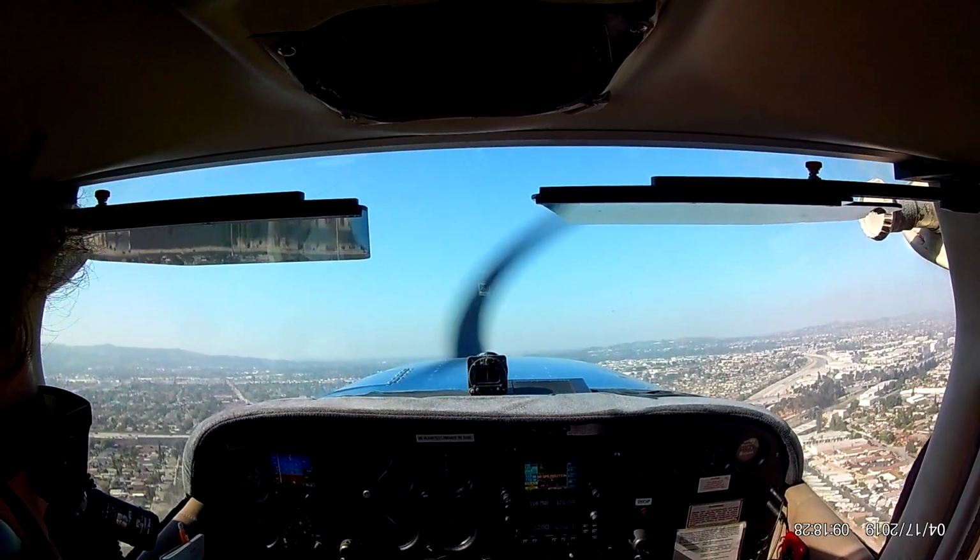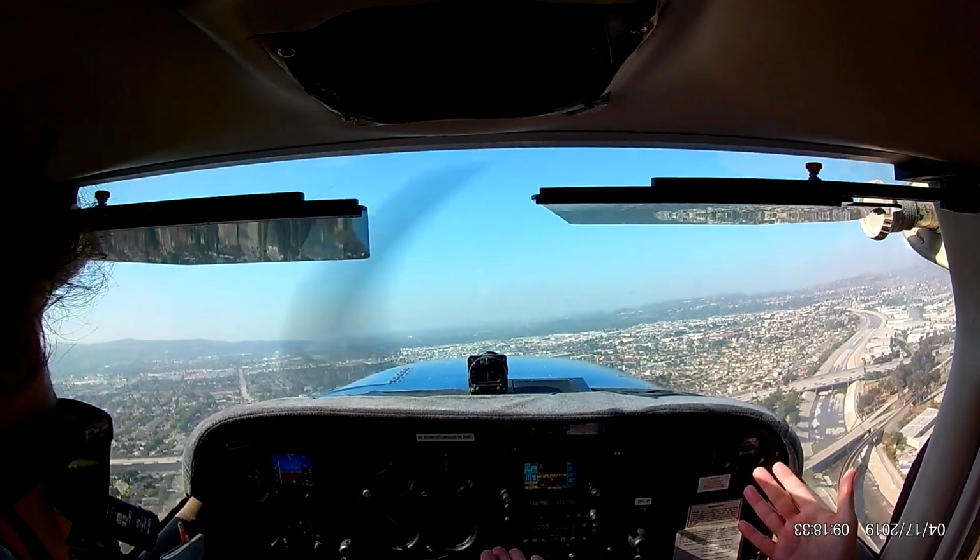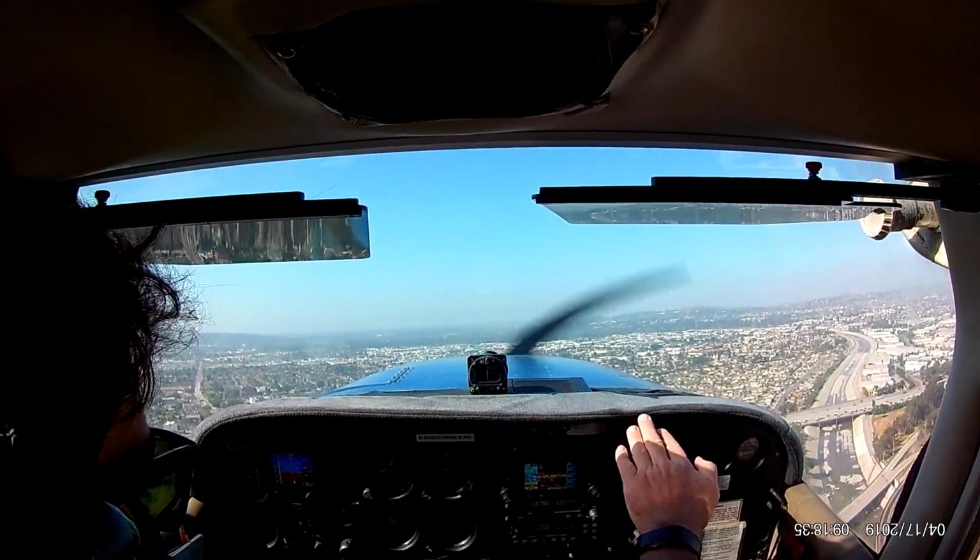So we're a little bit below our... Okay, so just lower the nose slightly. How's trim? If you take the hands off, what's the airplane do? Drops almost immediately, so pull it back to where you want it and roll back just a little.